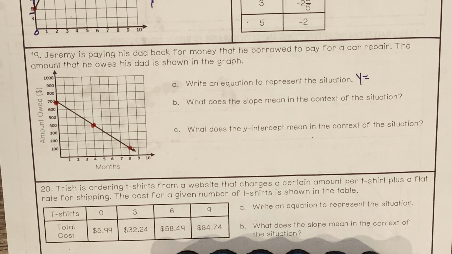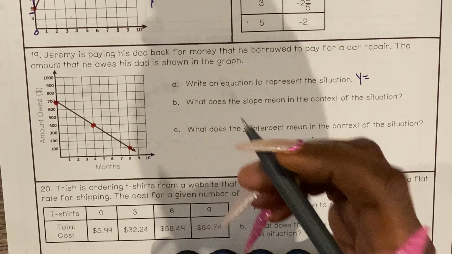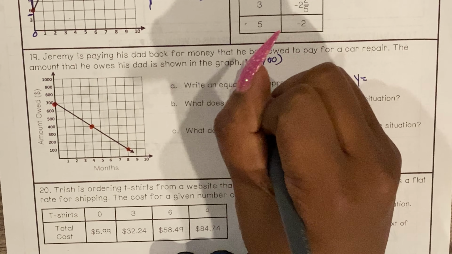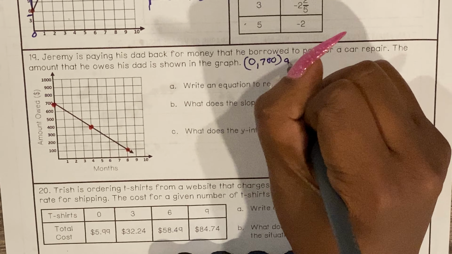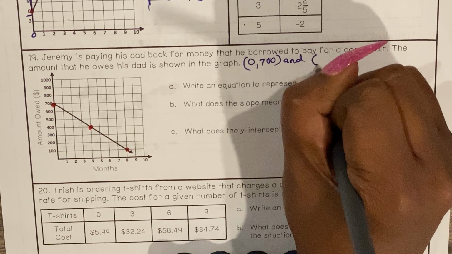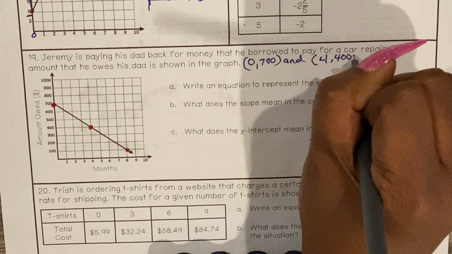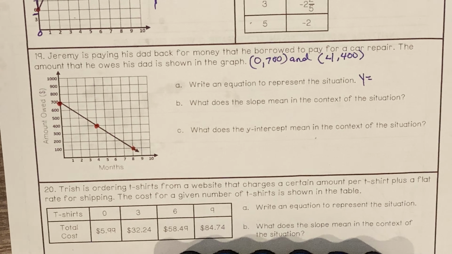So, for the sake of ease, I'm going to use my first 2 sets of points, which are 0 and 700 and 4 and 400. Okay?